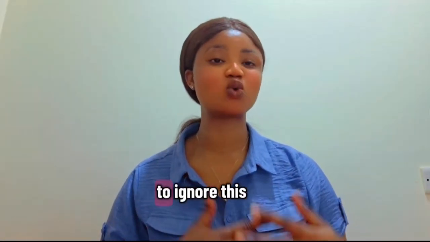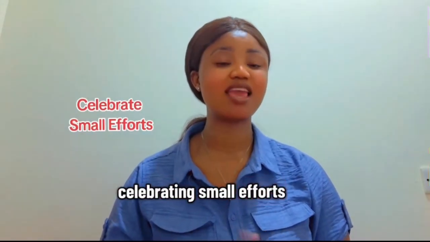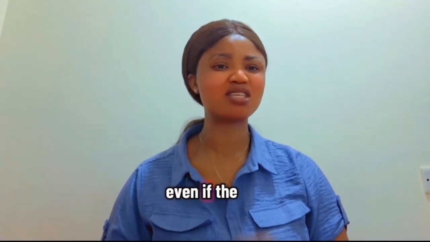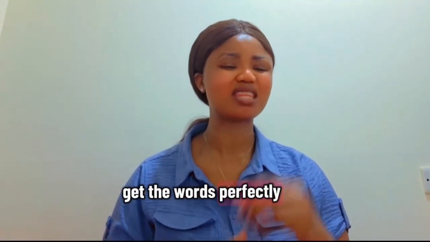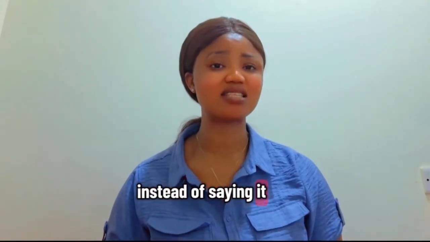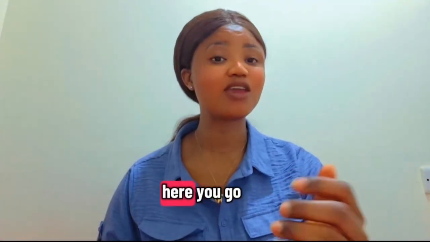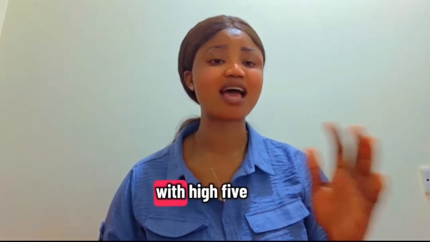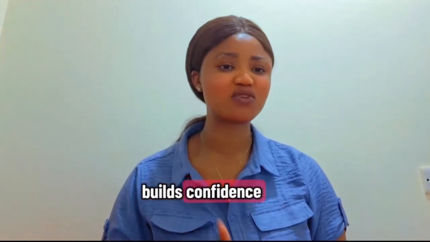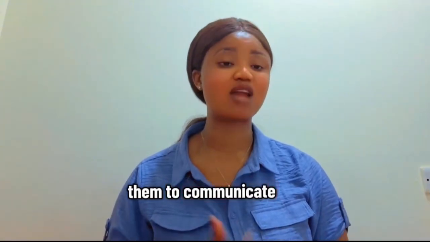Most parents tend to ignore this strategy, which is celebrating small efforts. Every attempt to communicate should be celebrated, even if the child does not get the words perfectly. The little effort matters. If a child points to water instead of saying it, you can respond, "Good asking for water. Water, here you go." You can celebrate with a high five, a clap, a smile. Positive reinforcement builds confidence and it motivates them and encourages them to communicate and want to speak more.